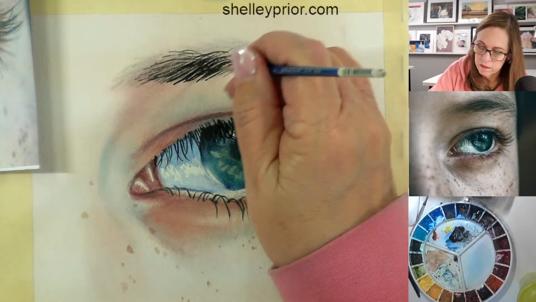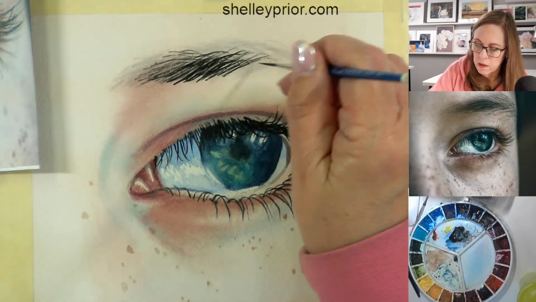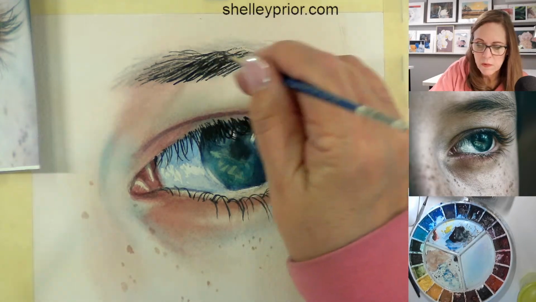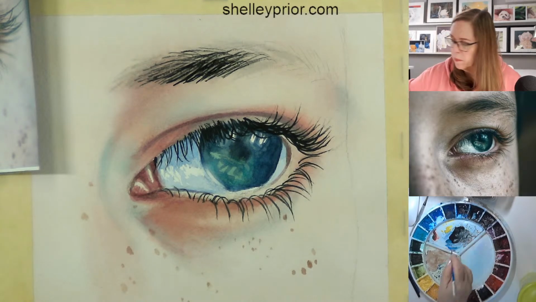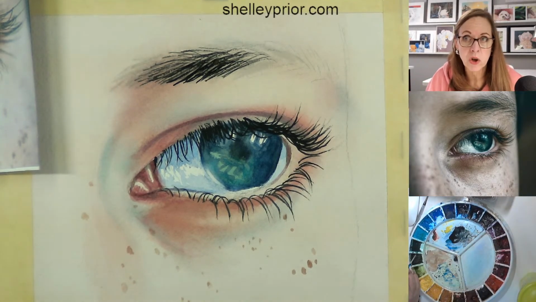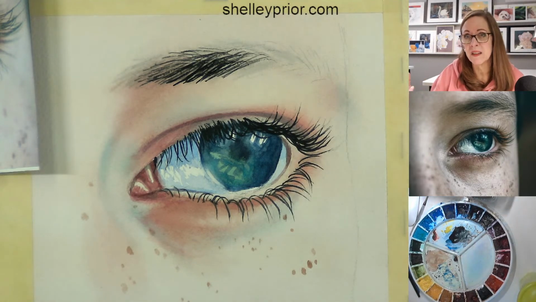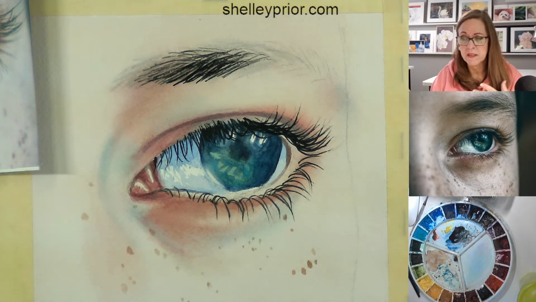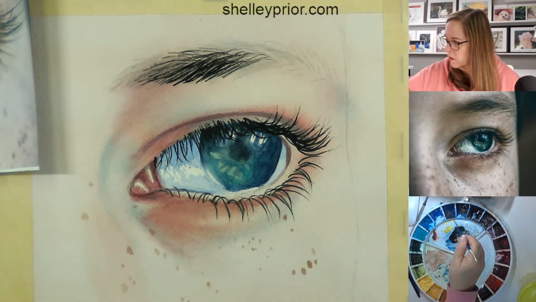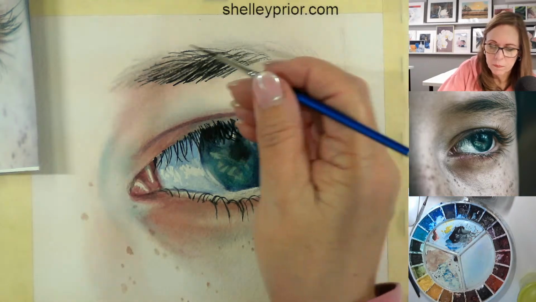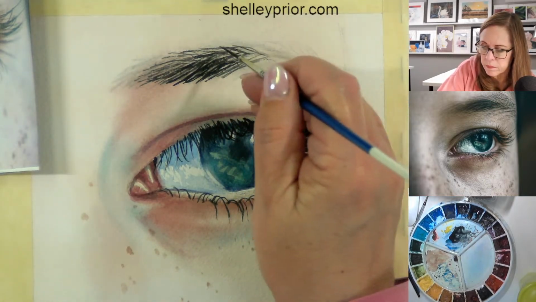Here, let's get this flowing a little bit better. There we go. As I get to some of the hairs towards the outside, I'm going to make them a little bit closer to the skin tone, which sounds weird, but it's to help with blending into the skin, to keep it from looking pasted on, basically. I'll show you what I mean in a minute, but I want to finish getting the basic brow shape here.